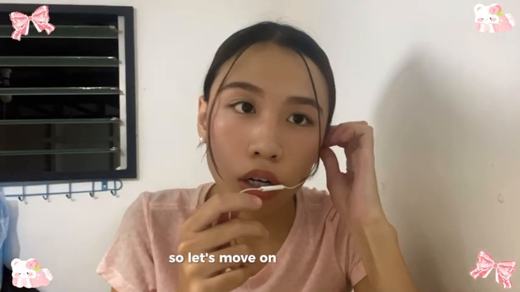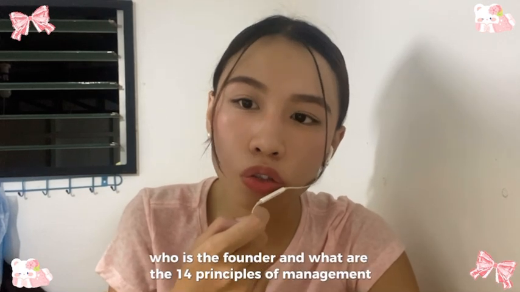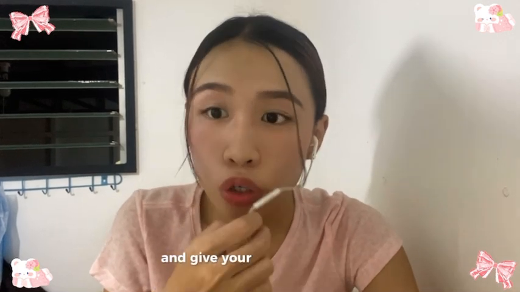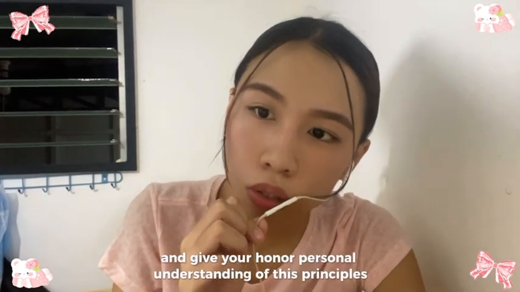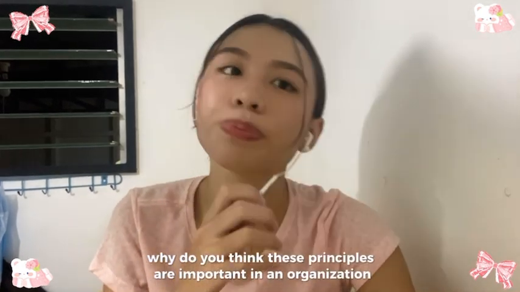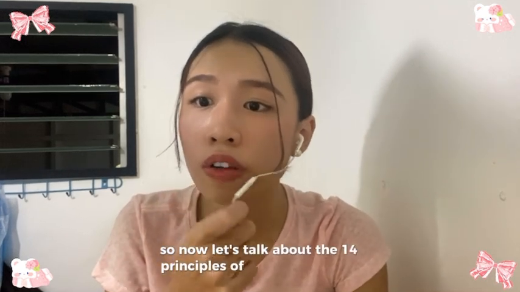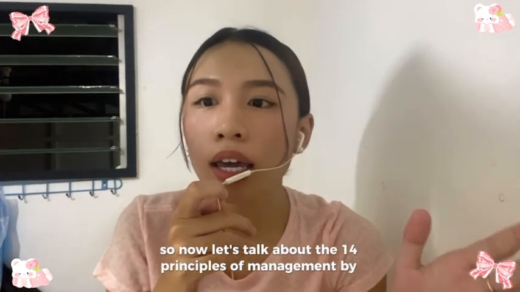So let's move on to the last question, which is question number 4. Who is the founder and what are the 14 principles of management? And give your own or personal understanding of these principles. Why do you think these principles are important in an organization? So now, let's talk about the 14 principles of management by Henri Fayol.